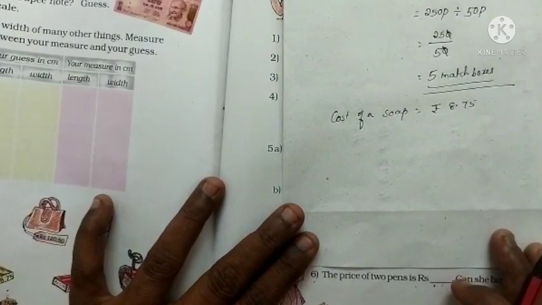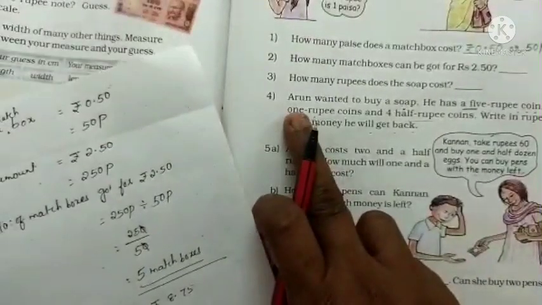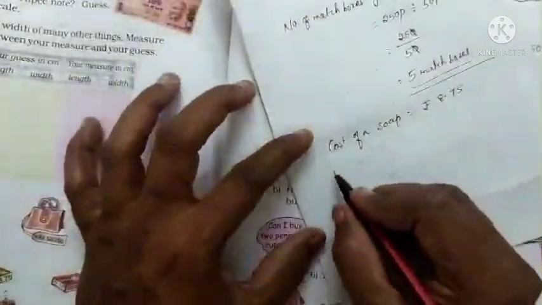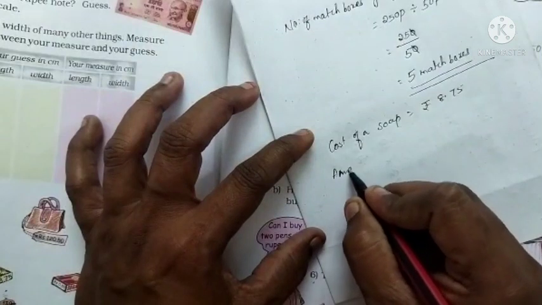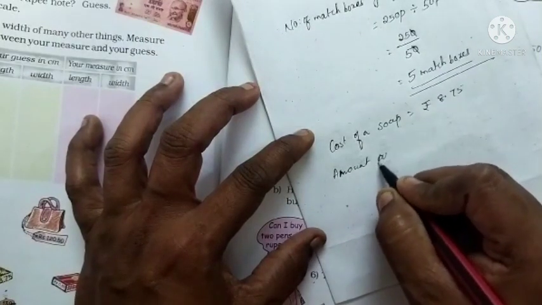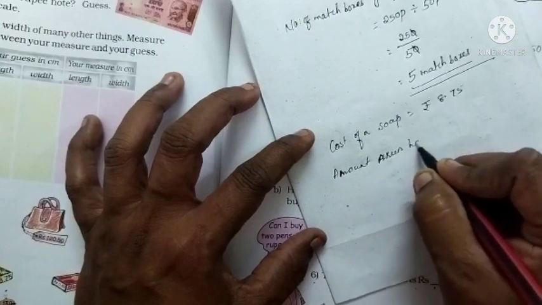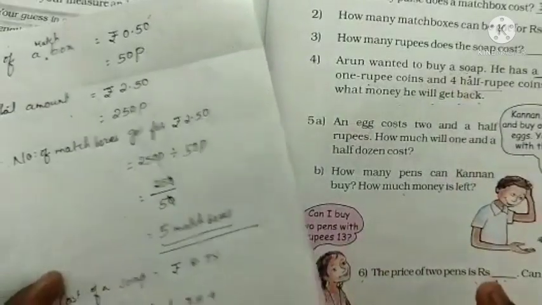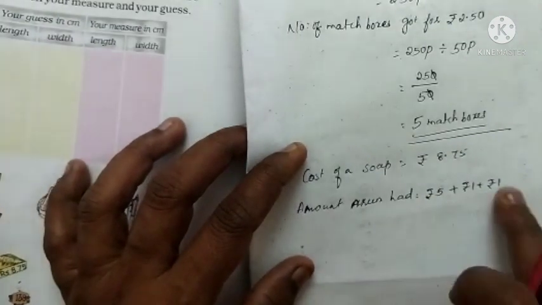So how much amount does Arun have? The amount Arun had, that is 1 5 rupee coin, that is rupees 5, and 2 1 rupee coins, rupees 1 plus rupees 1, that is 2 rupees.